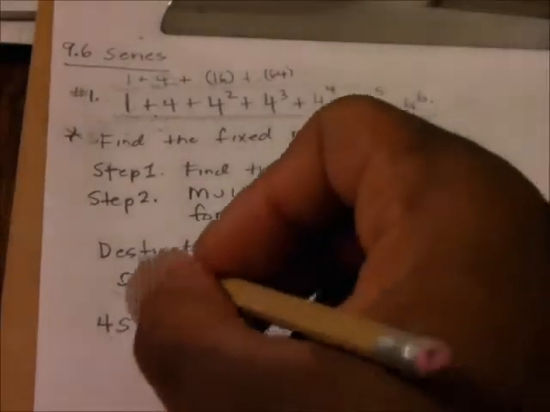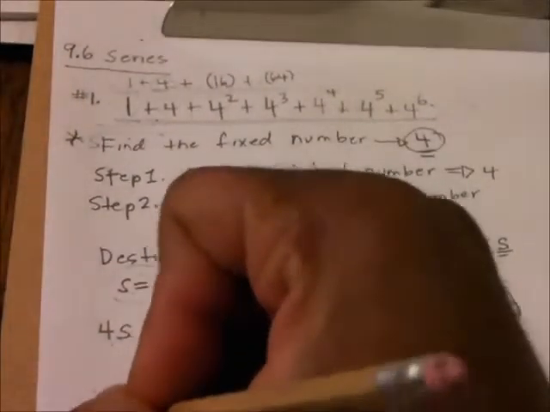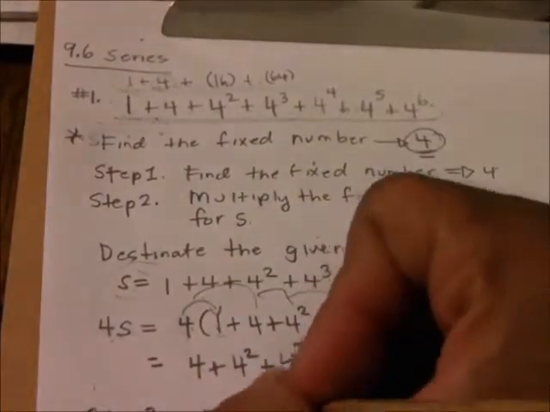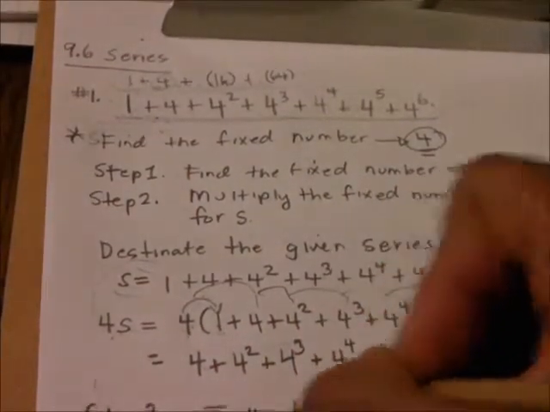Now that we have this, step 3, take the difference.